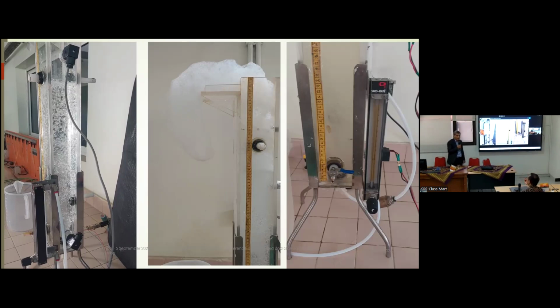And then I put something to transfer the gas, and I put it in maybe aqua, and then I can show the bubble.